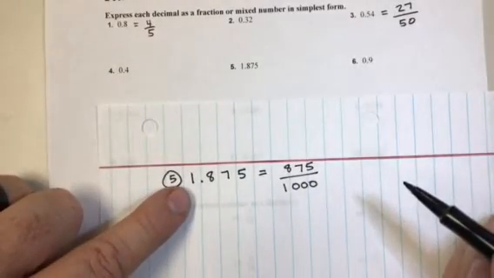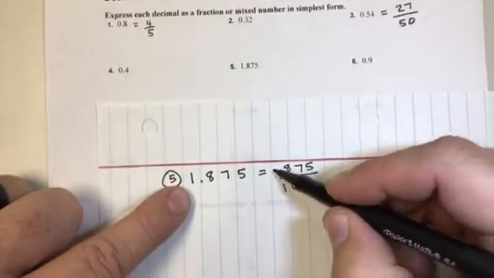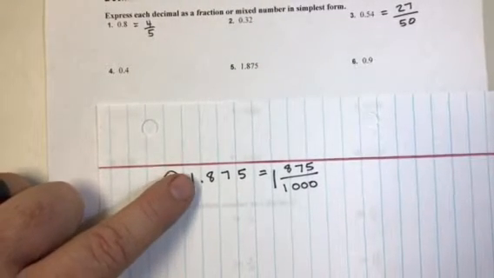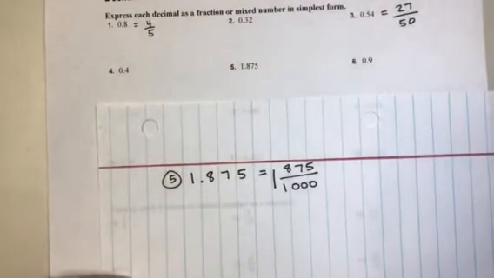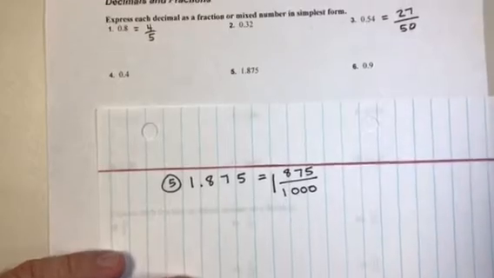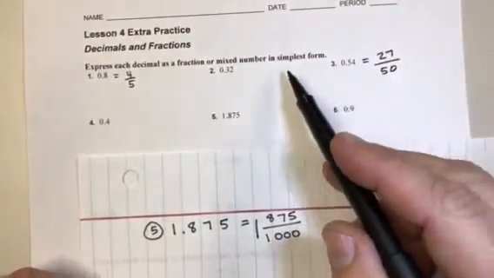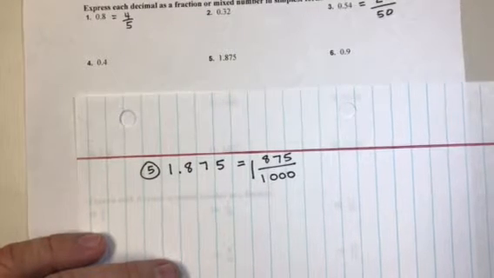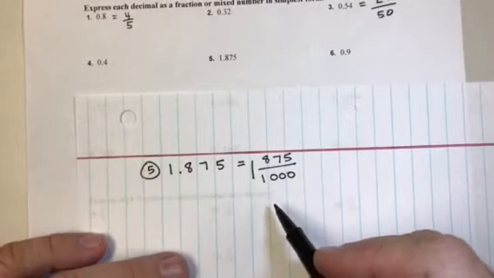And then since the whole number part is here, we just put it right back in front of the fraction, the same way that it's in front of the decimal point here. So 1 and 875 thousandths is what we're looking at. And they need to be getting these into the simplest form. Obviously, that is not the simplest form. And so we're going to look at how we do that.